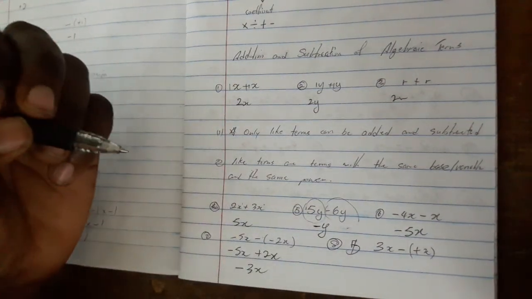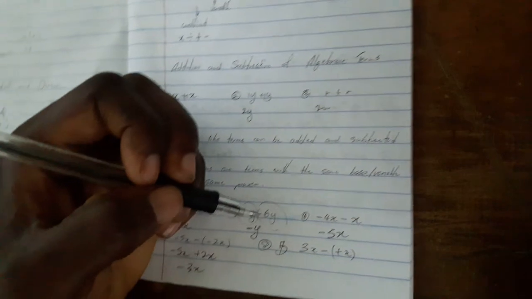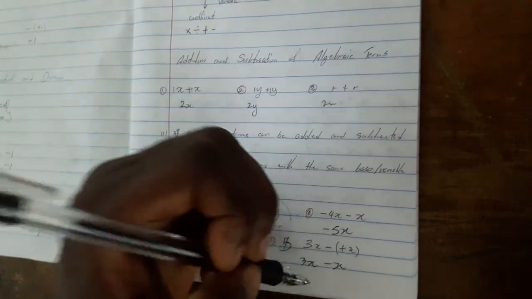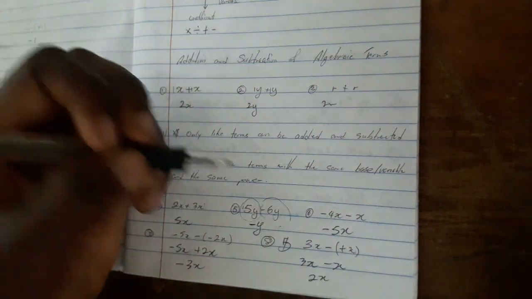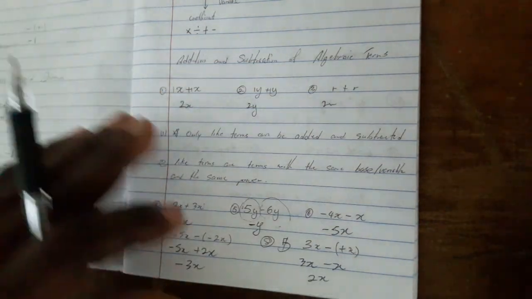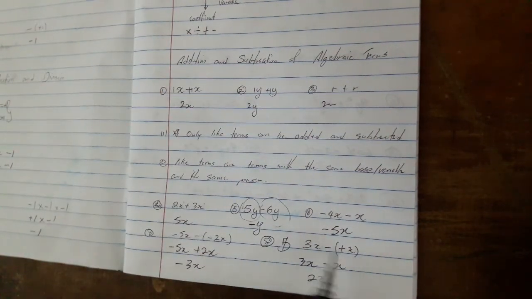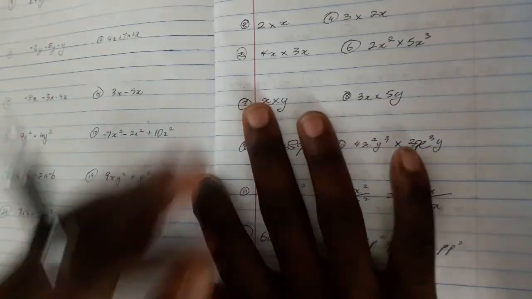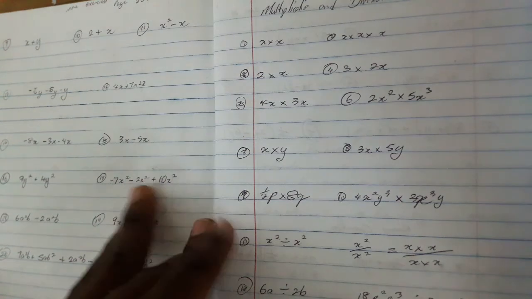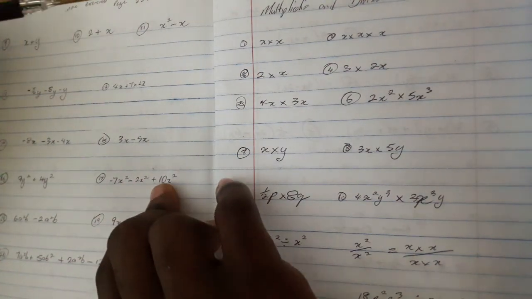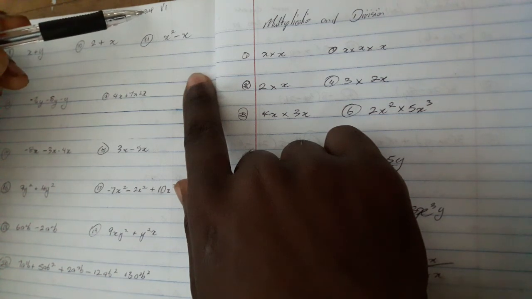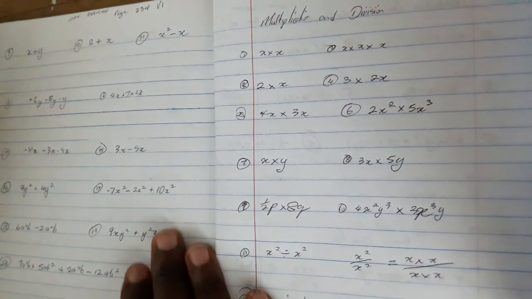We subtract the term and the answer takes the sign of the larger term. This here is 3x minus x, which will give us 2x, because we're operating on terms with different signs, and the negative and the positive separated by a bracket becomes a negative. Alright, so on to the next page. If you want more exercise examples, you can go to page 234 in volume 1. That's the blue text.